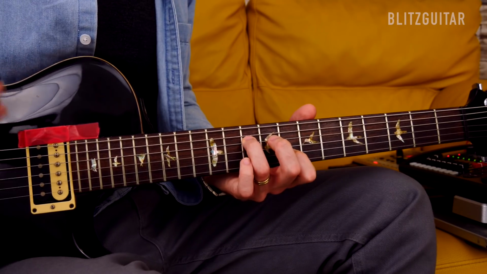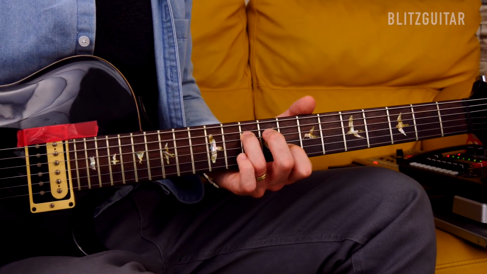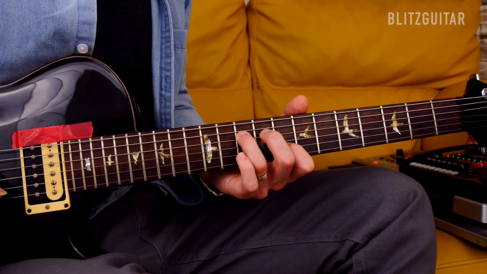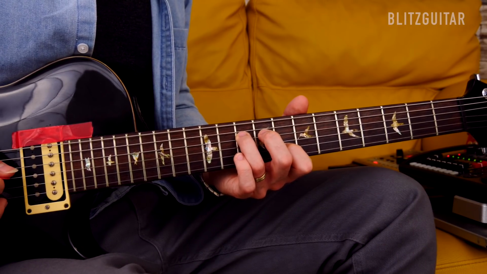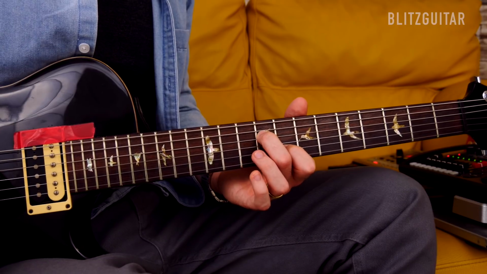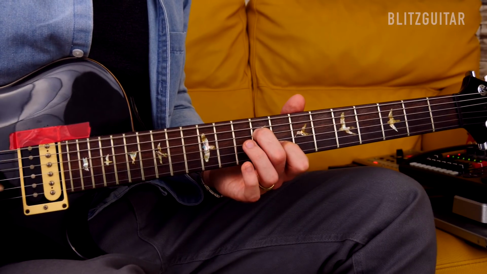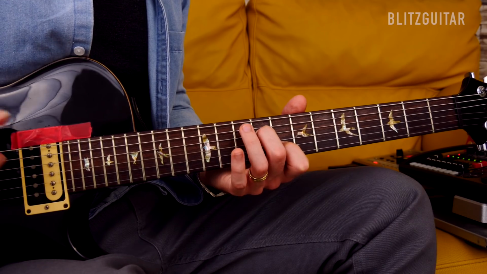And then here we change the voicing and we play the D string, fret number 10, which is the note C. Then the G string and the B string. And we go back to the fret number 9. It's a beautiful chord, I just love it.